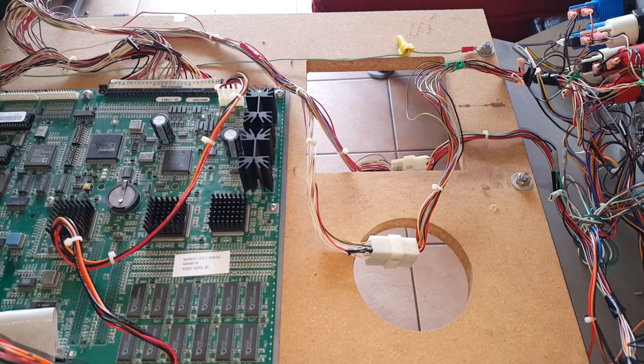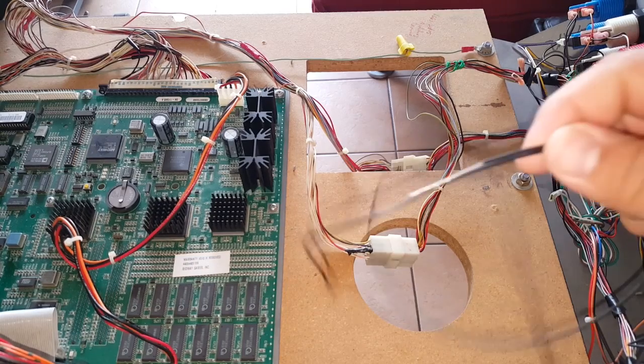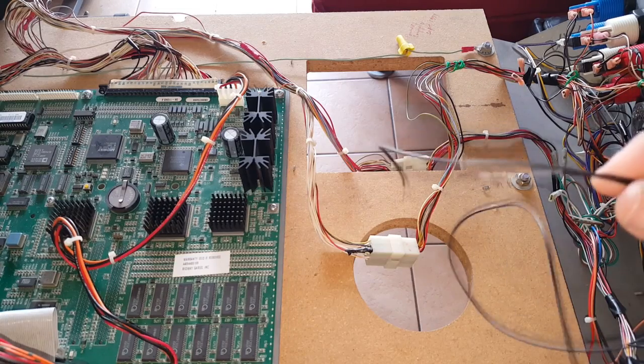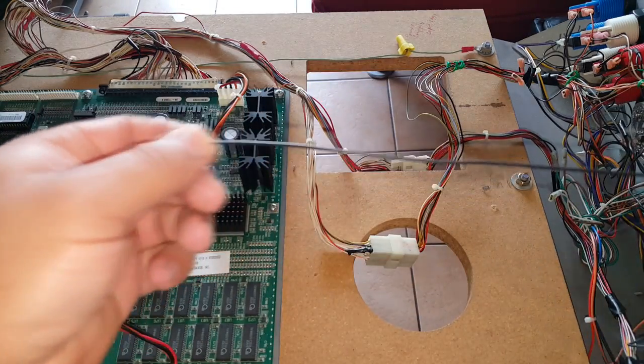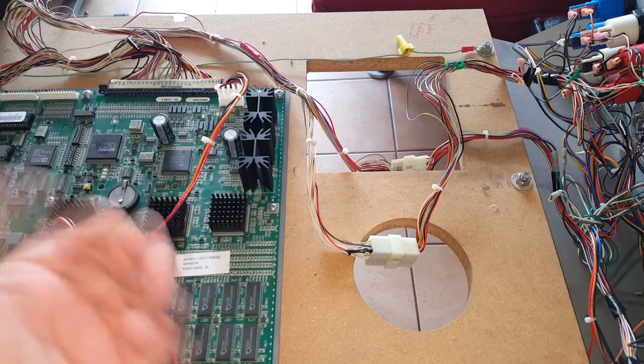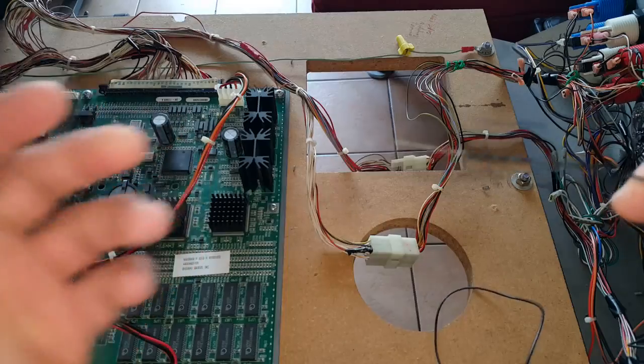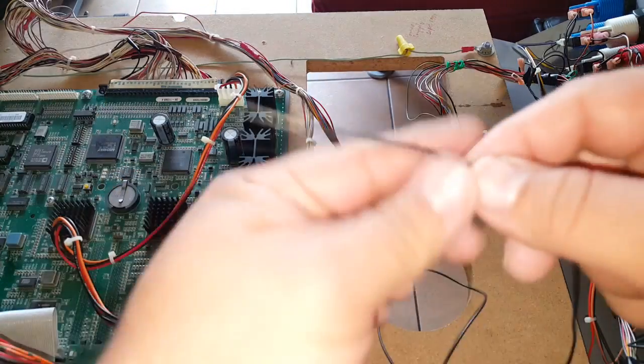Not necessarily to install in your cabinet, but to strip it for parts. I've been dealing with arcade cabinets for maybe 10 years, and it's amazing how often you'll need a spare piece of wire because something's cut inside the cabinet or something's missing. So yeah, just grab yourself a spare harness.